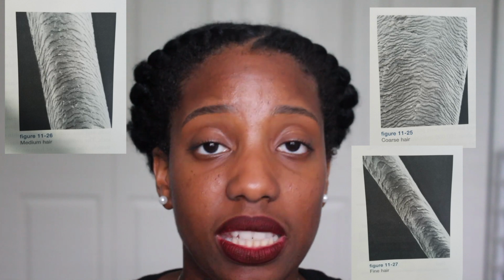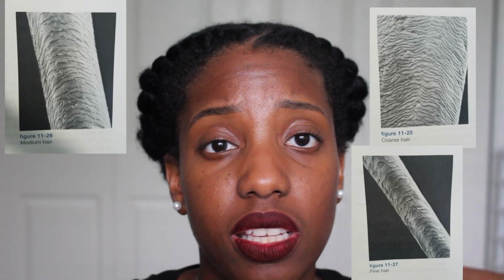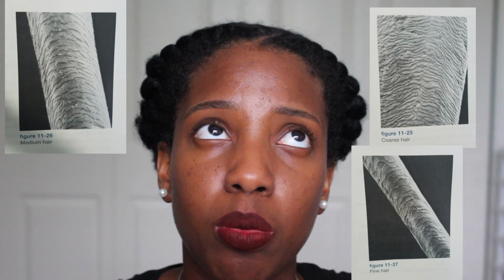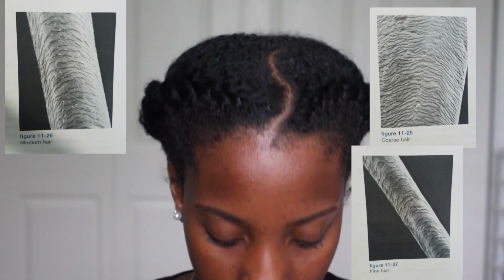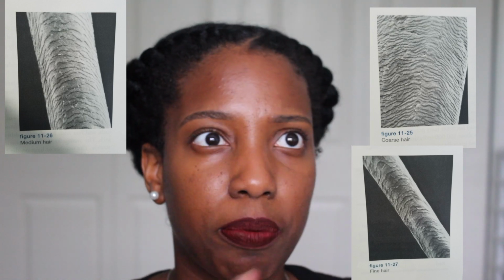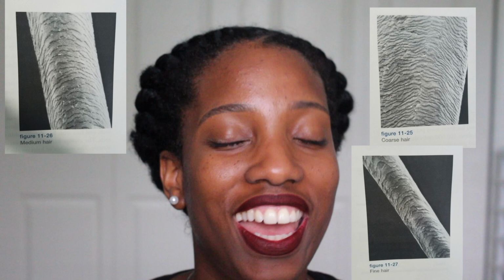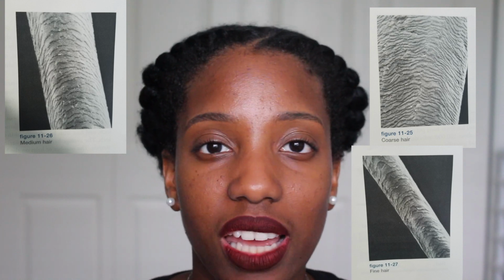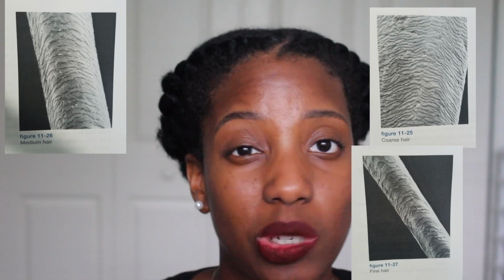It has the smallest diameter and is more susceptible to breakage, damage, hair coloring, lightening, any chemical services.